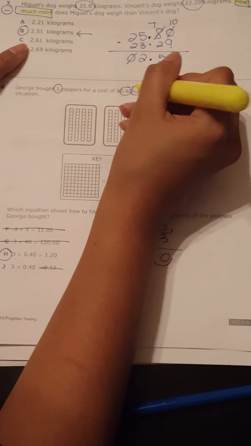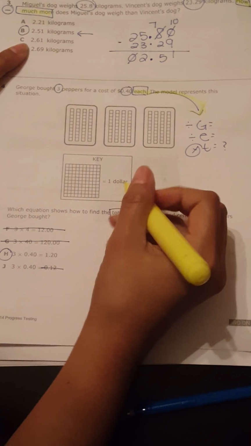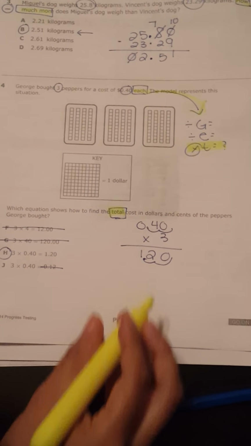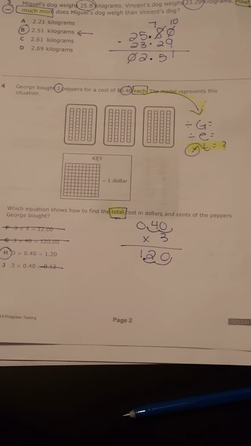Why did I multiply in this problem? I multiplied because of the word each and I wrote the word get. And because I'm trying to find the total, making it the T within my get. Moving on to number 5.